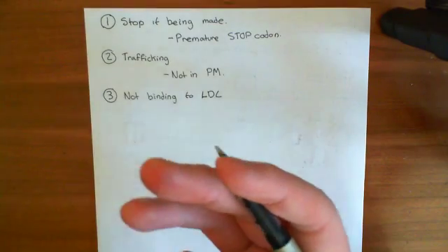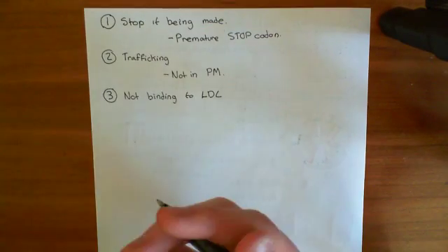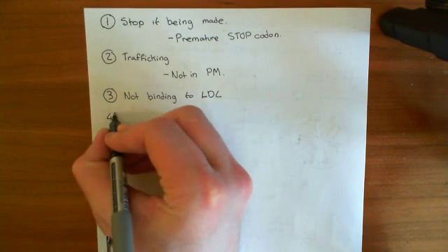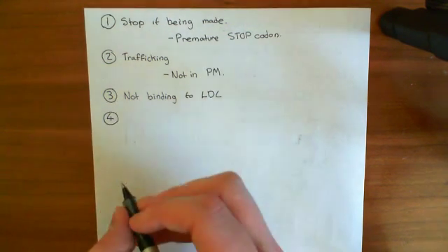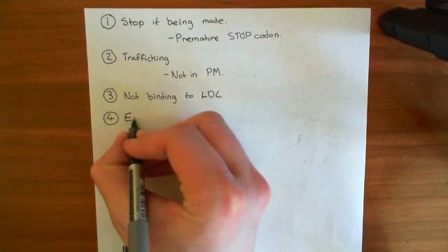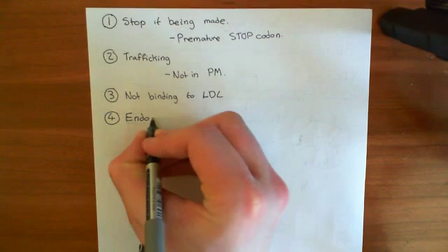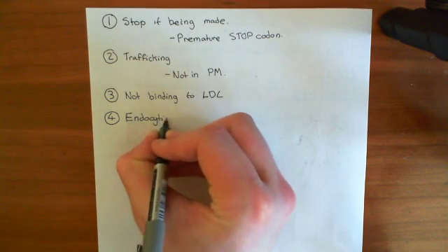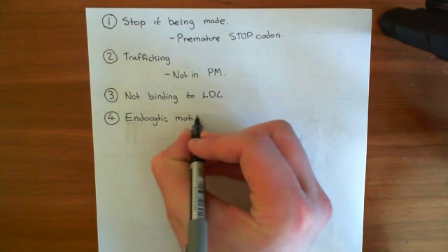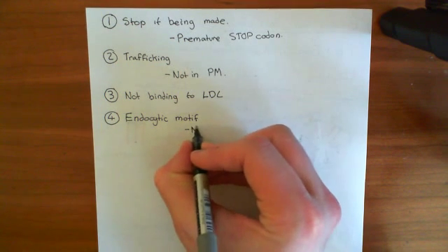The LDL is going to remain in the bloodstream, and that's going to lead to hypercholesterolemia. And finally, the fourth most common mutation, which is actually very rare, is some sort of mutation in the endocytic motif. This leads to the LDL receptor not being endocytosed, so no endocytosis.